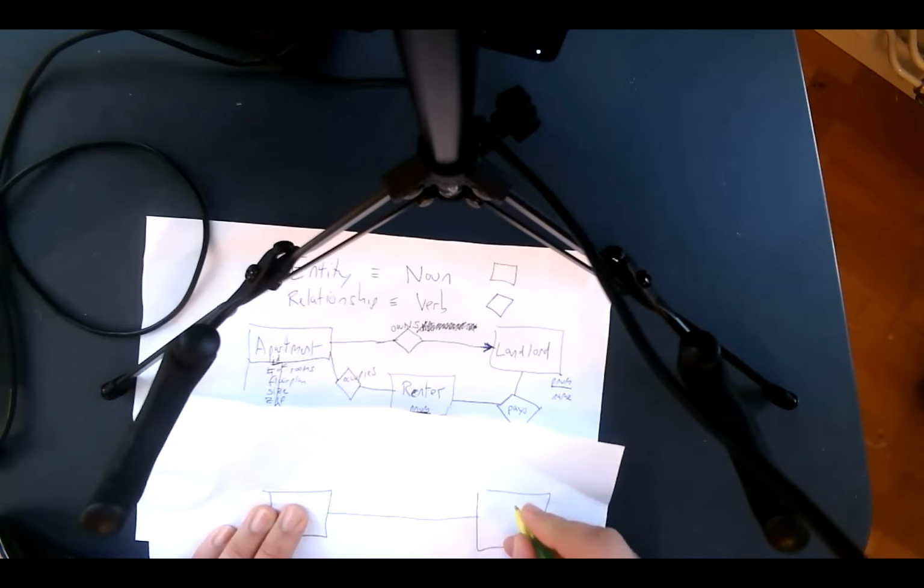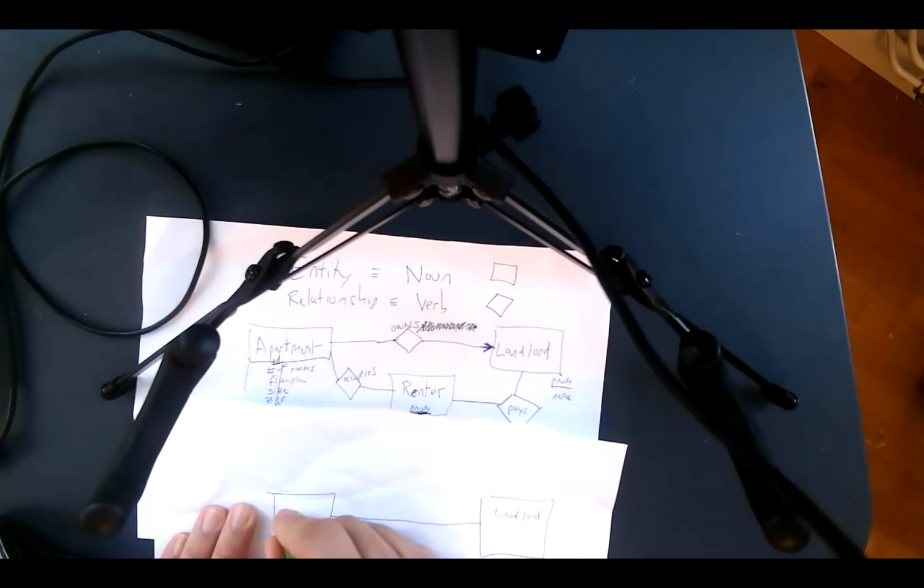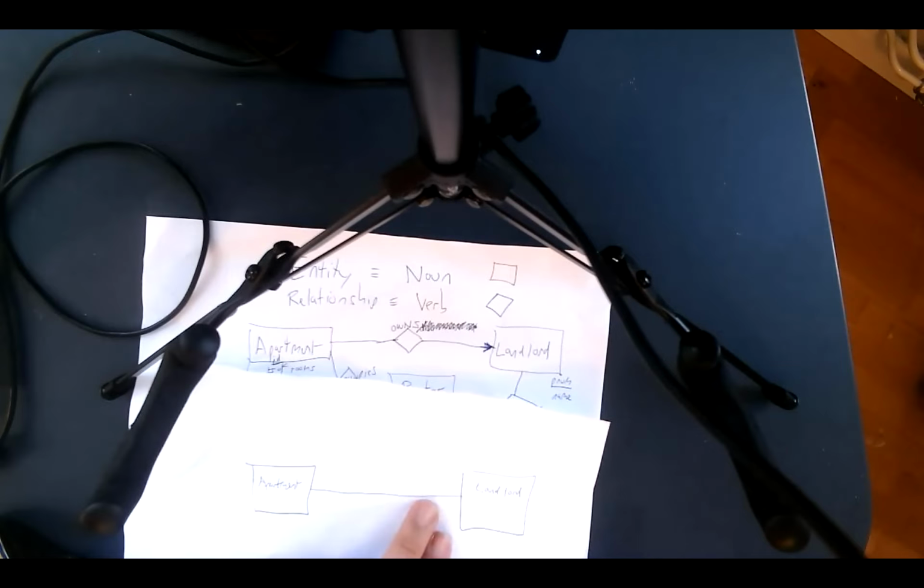Basically, the crow's feet notation will do it the following way. We'll draw a line between, this is landlord, and this is apartment. And it will say, an apartment, okay, so now we've got to ask another question. We'll get into this in the old-fashioned notation also, but we have another question that I have to ask you guys.